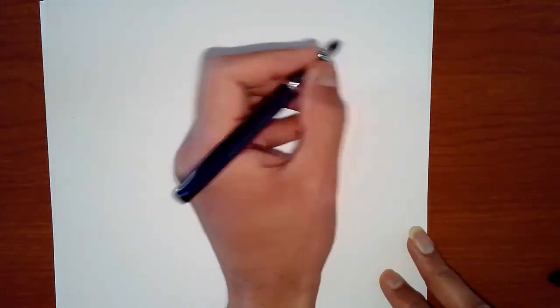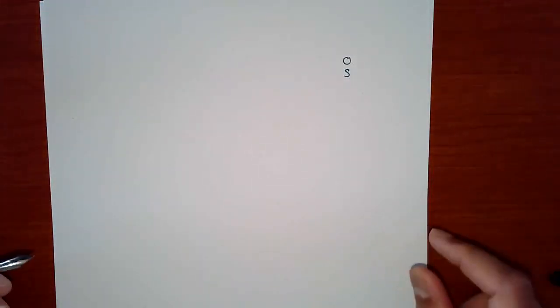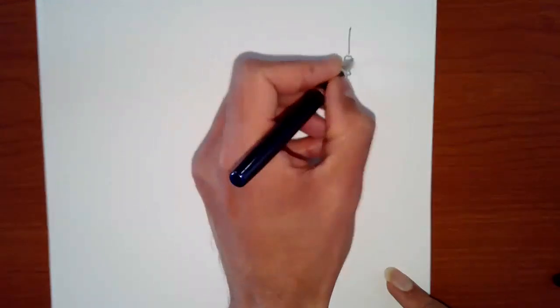Let's do a little example, and then maybe things will start becoming clearer. Okay, so here's my simple graph.